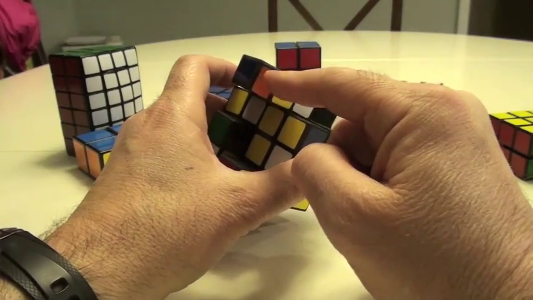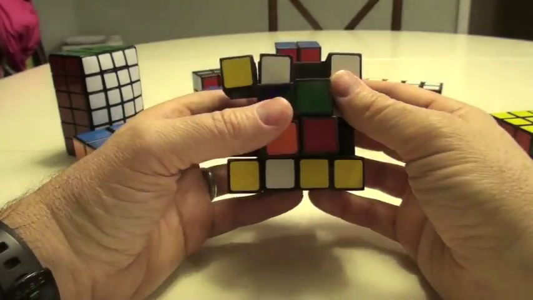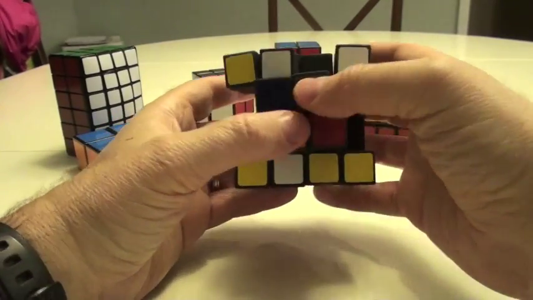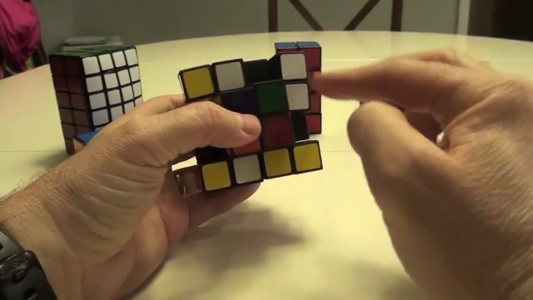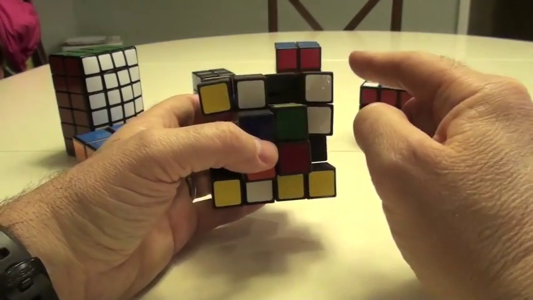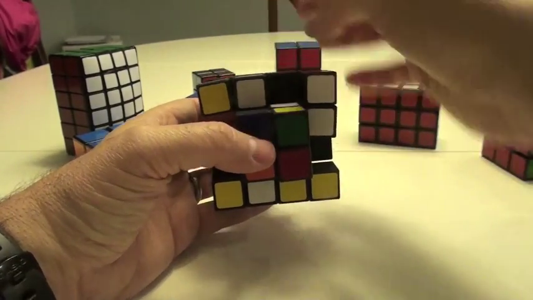So I'm going to look for the orange and yellow. But notice I can't move this here, I'm bandaged. So what I have to do is take this clump here, this set of 4 corner pieces, central corner piece, edge corner piece and an outer corner piece, and I have to orient it in a way where it's not going to bandage this movement.